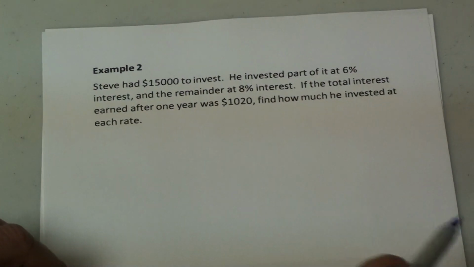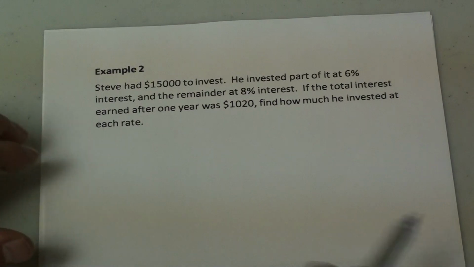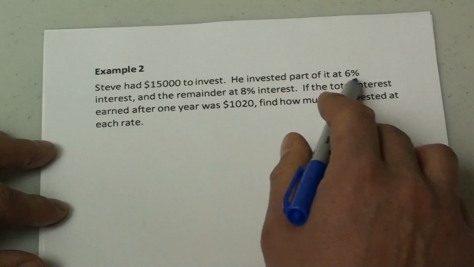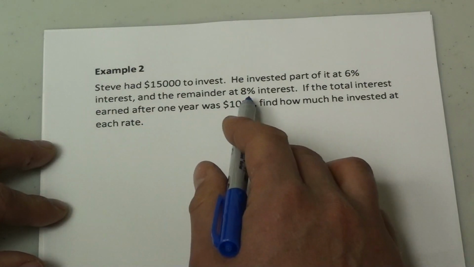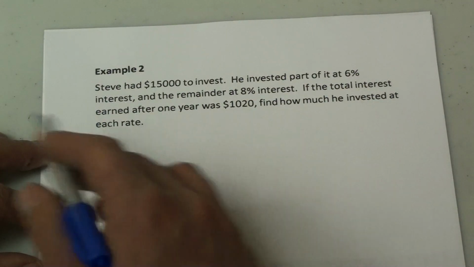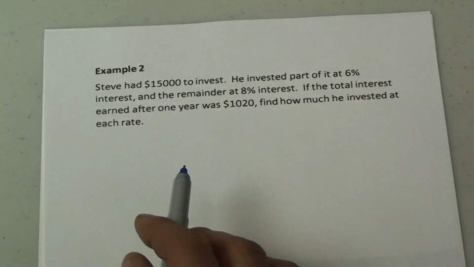Second question, same idea. I'm going to set up a couple of equations and do substitution to find the answer. Steve had $15,000 to invest. He invested part of it at 6% interest and the remainder at 8% interest. Total interest earned after 1 year was $1,020. How much did he invest at each rate?